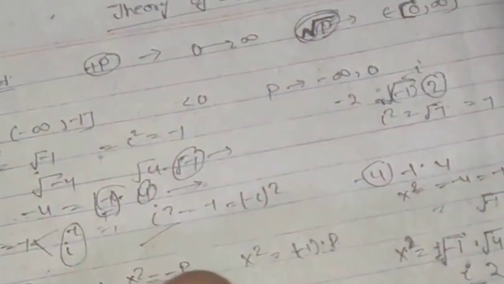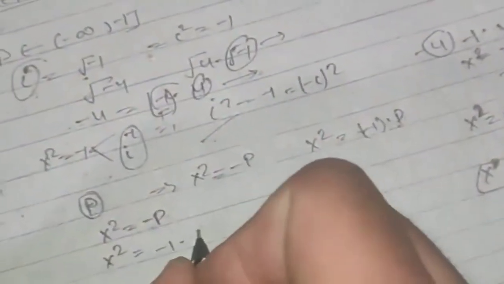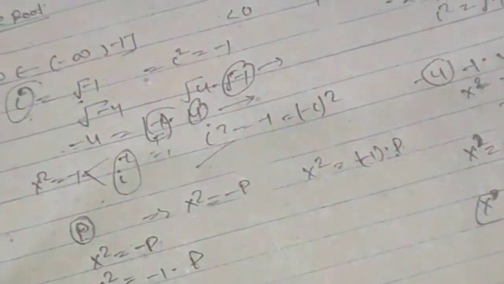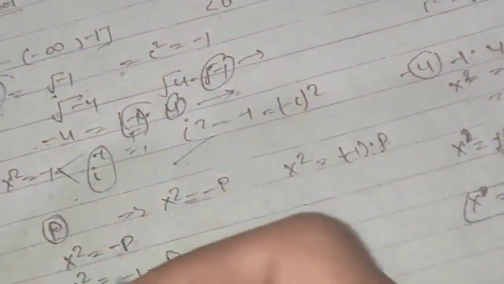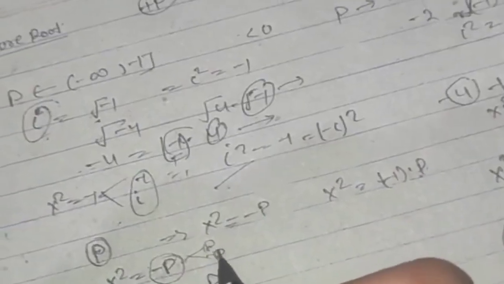You understand? Means again we explain that x square equal to minus of p is nothing but it is x square equal to minus 1 times of p. Okay. So now what is the value of x? What are the roots of this solution?